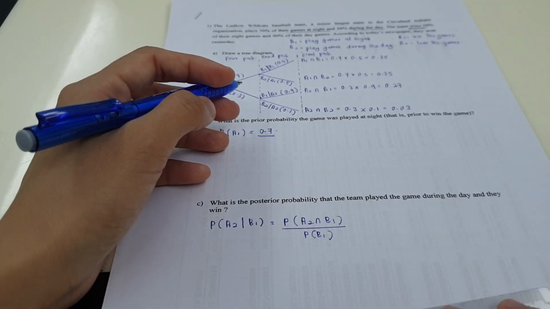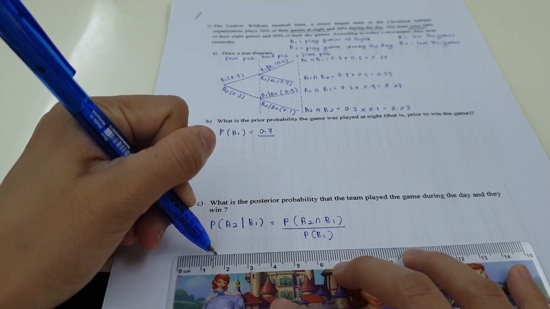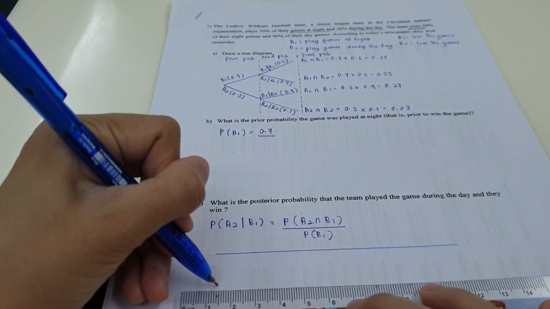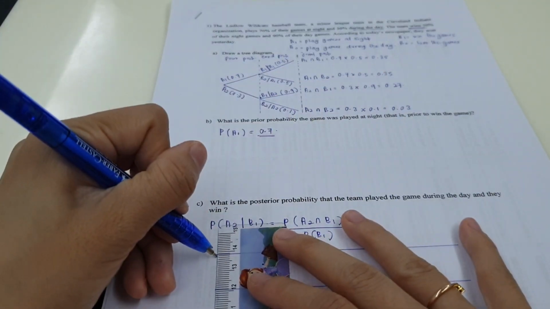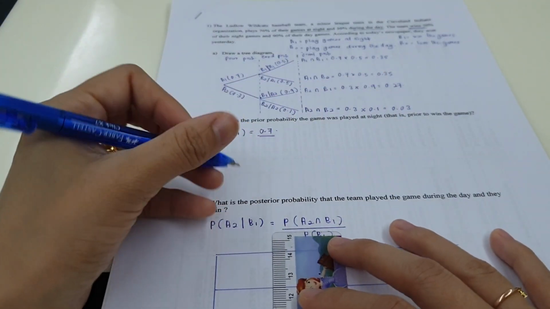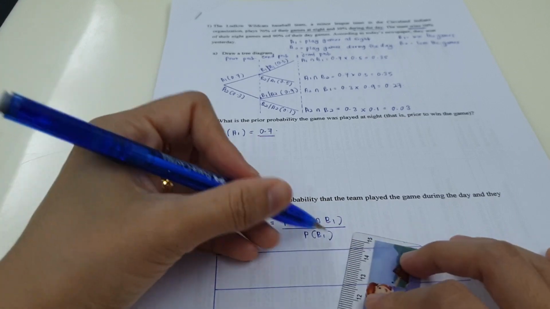So what we need to do is make a table to calculate the posterior probability. Before you calculate the posterior probability, you need to find P(B).